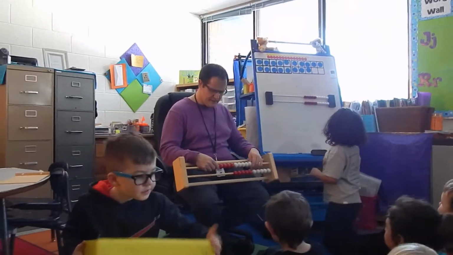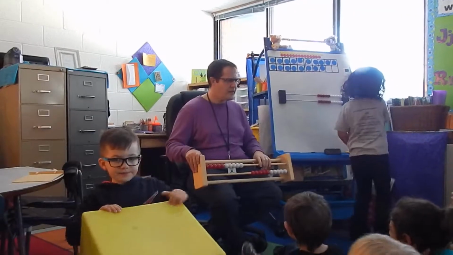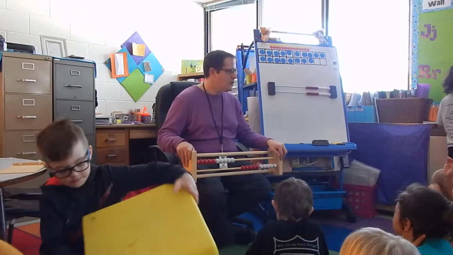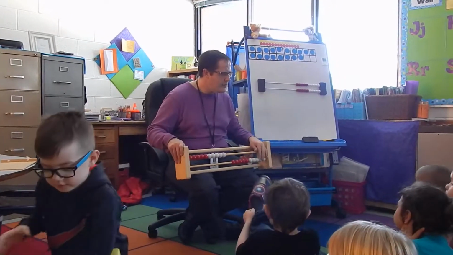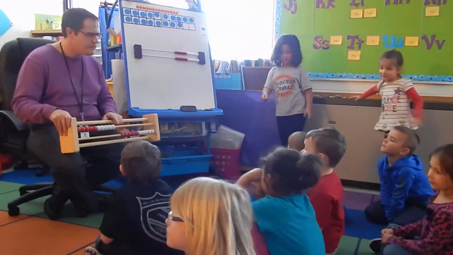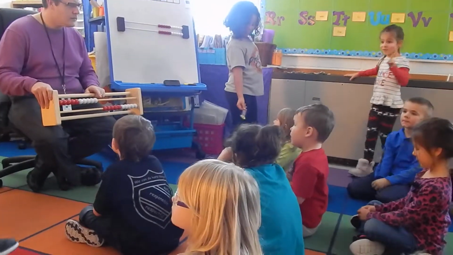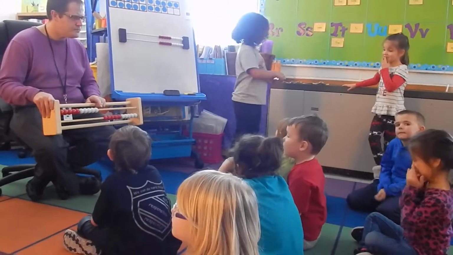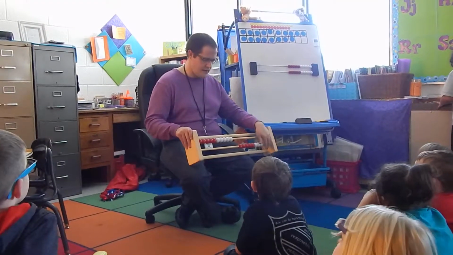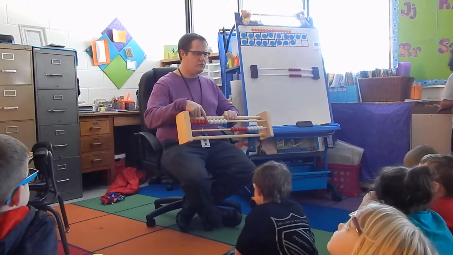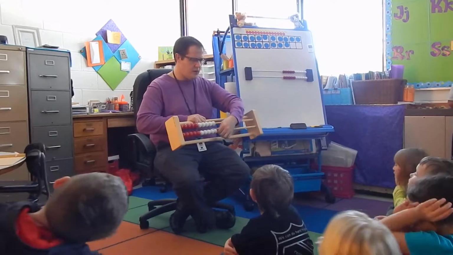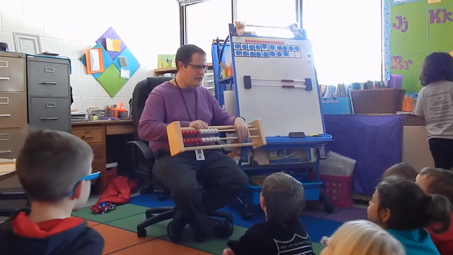How did we know that this made a group of 10? On the top row, how did we know it made a group of 10? 5 plus 5 equals 10. Do you agree with that? How do you know that this is 5 and 5? Because if you have 5 and 5, it makes 10. Perfect. So how many are on the top row? 10. How many are on the bottom row? 10. How many are there all together?